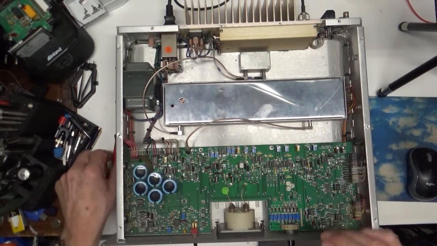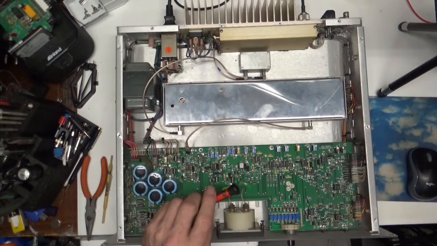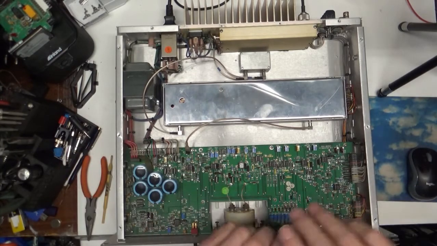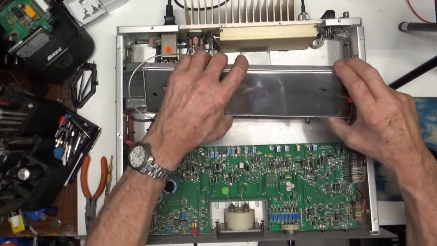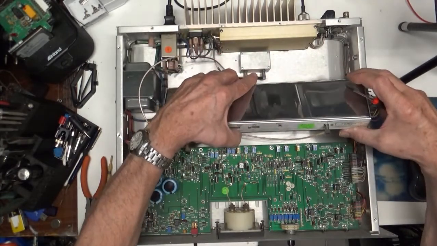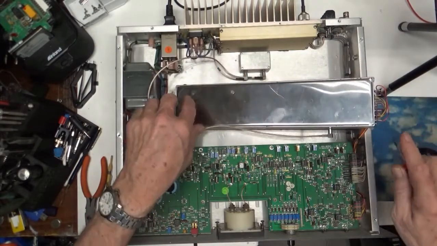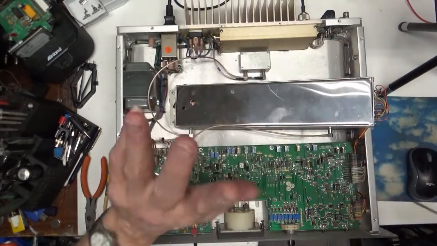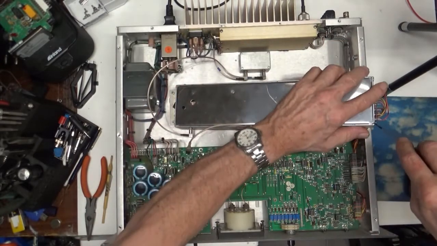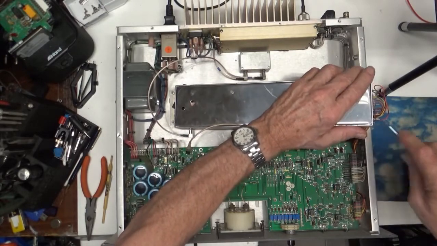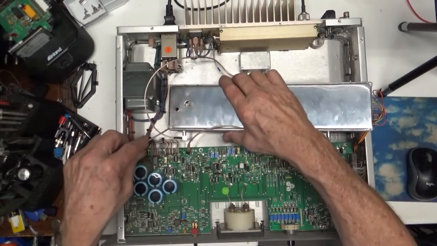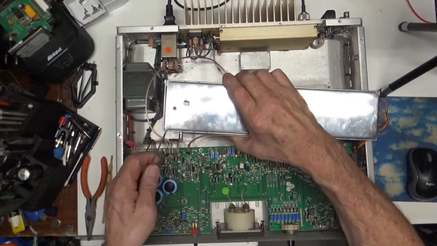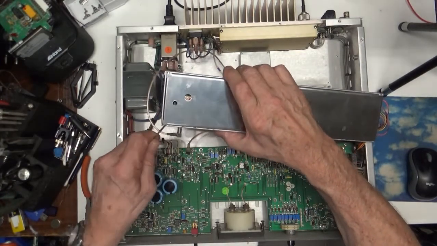Well, turn that off and I'll show you. This box right here is the RF transmit RF modulation box. And in order to get into this, and this is actually the way to get into it, you pry the corners up with a greenie or another little screwdriver until it pops.